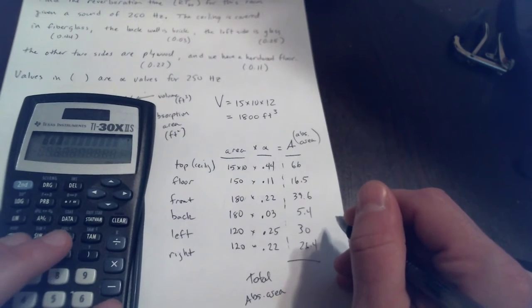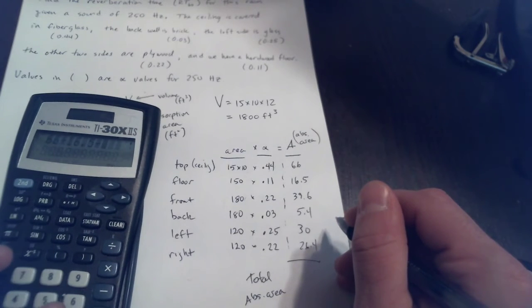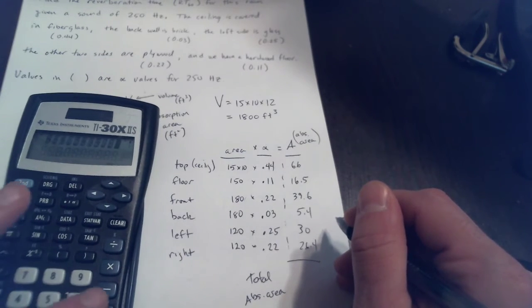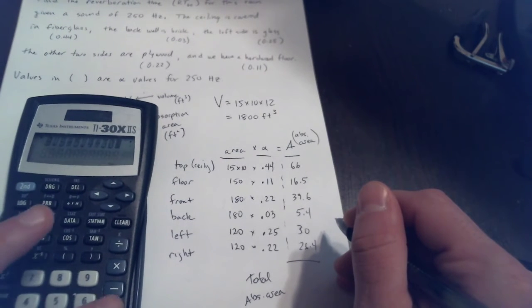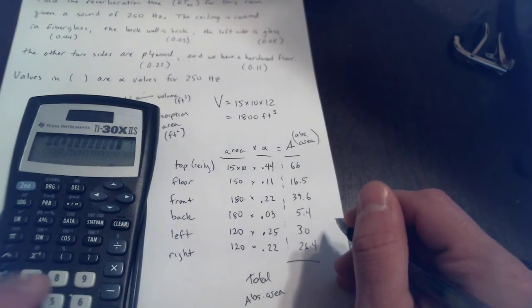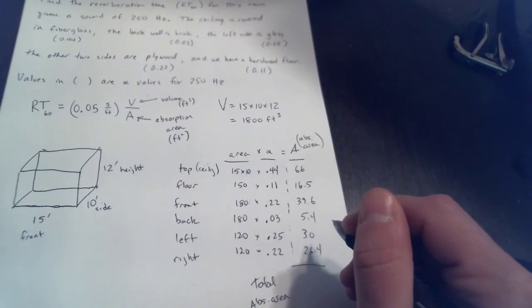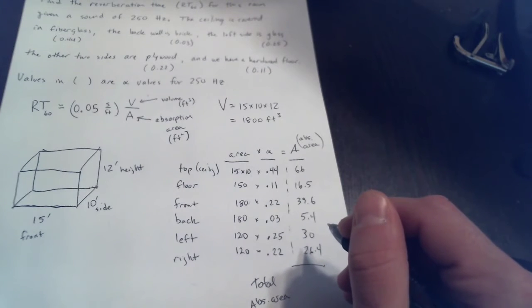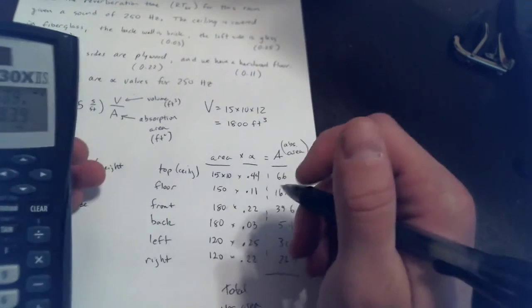So 66 plus 16.5 plus 39.6 plus 5.4 plus 30 plus 26.4. Let me just make sure I type that in right. So 66 plus 16.5 plus 39.6 plus 5.4 plus 30 plus 26.4 equals 183.9.